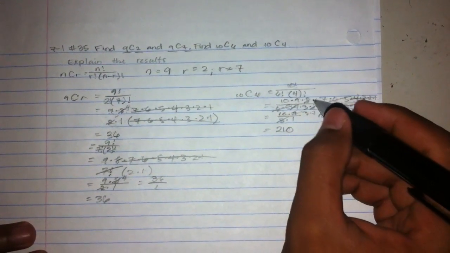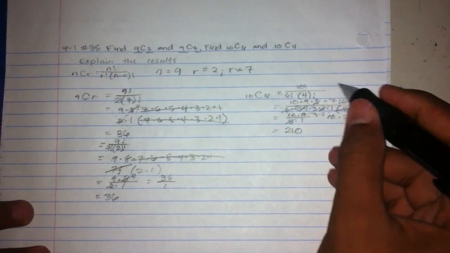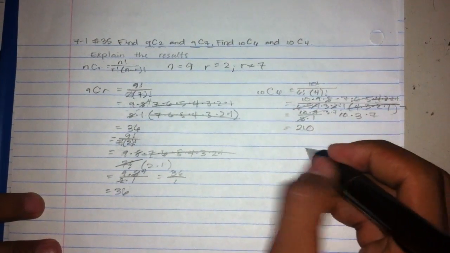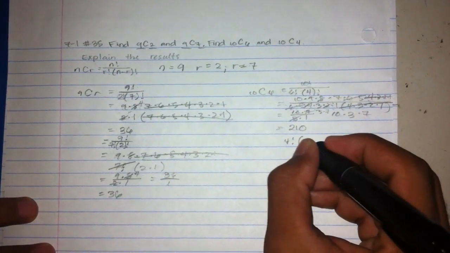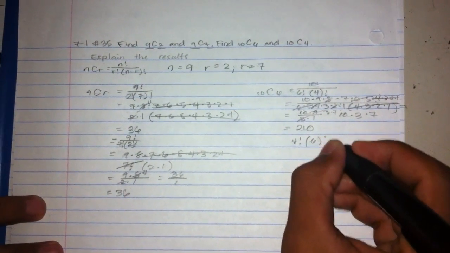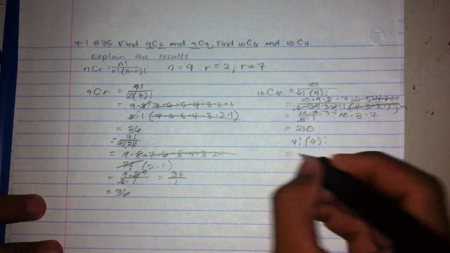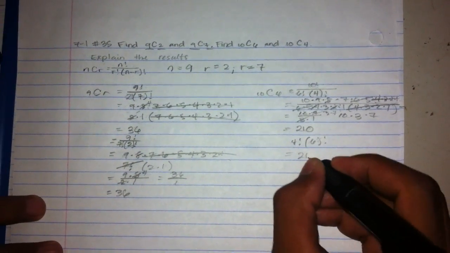And this one will be the same for your other answer, because it's just the inverse, where you would have 4 factorial times 6 factorial, which would eventually lead to the answer 210.